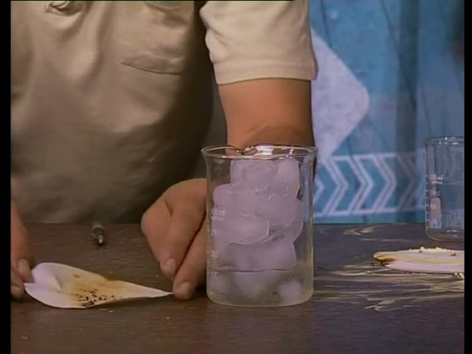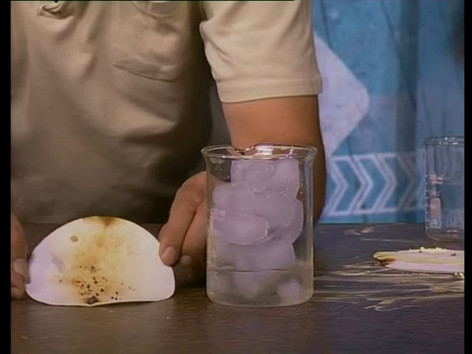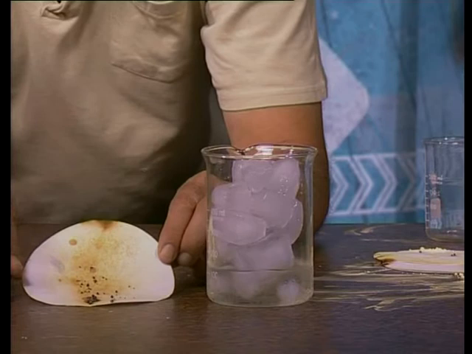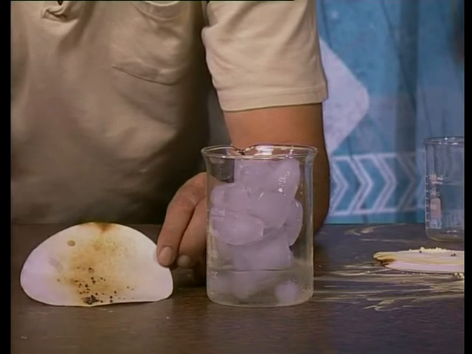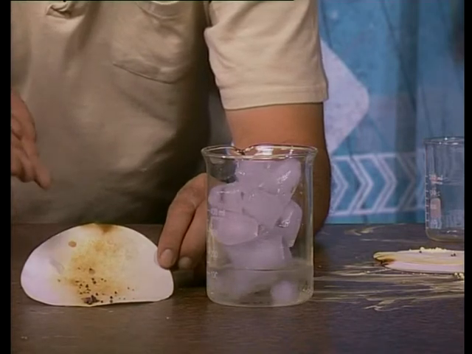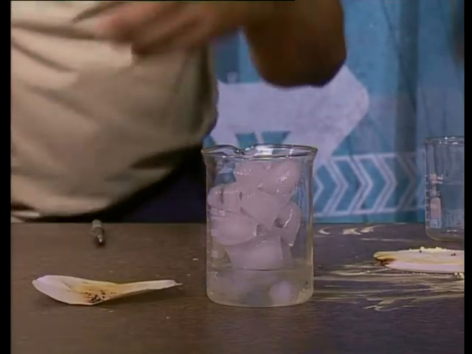Whereas if we look at the iodine, this filter paper has changed, and it is becoming a darker and darker brown yellow, and some of the iodine little crystals have started to evaporate. Well, they don't evaporate, they're changing into a gas. When we change from a solid to a gas, we call that sublimation.